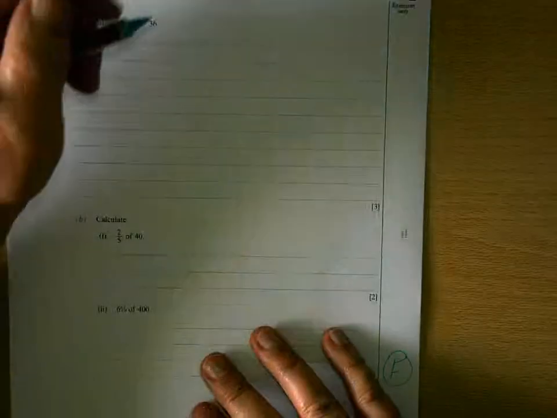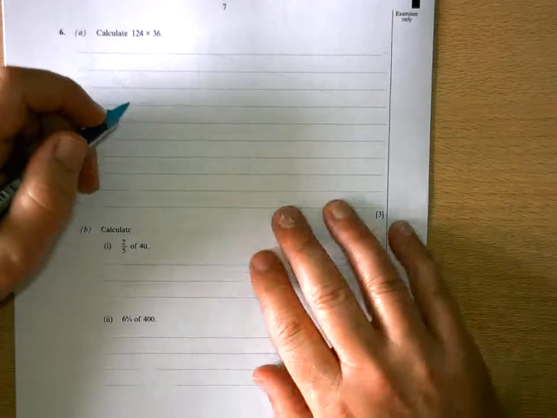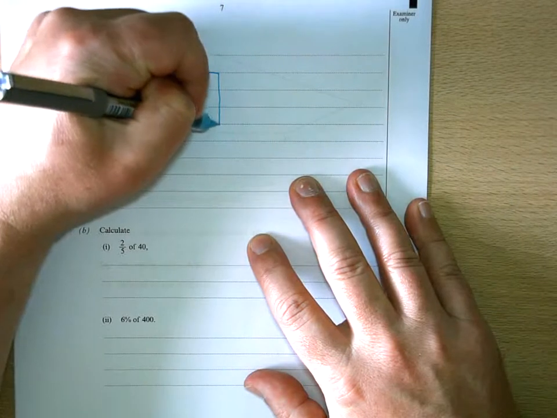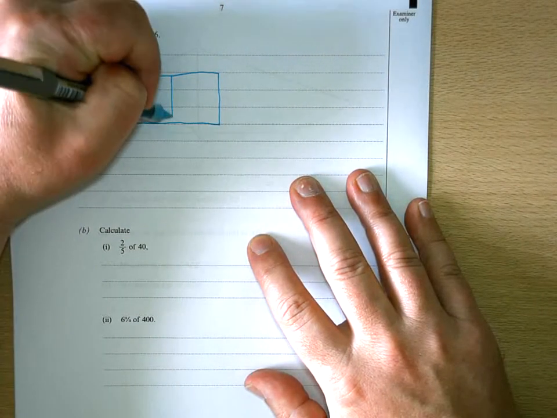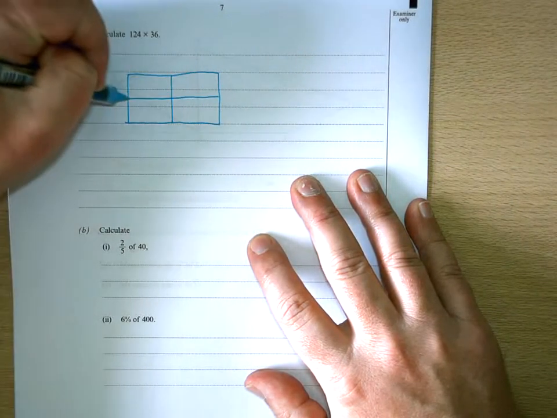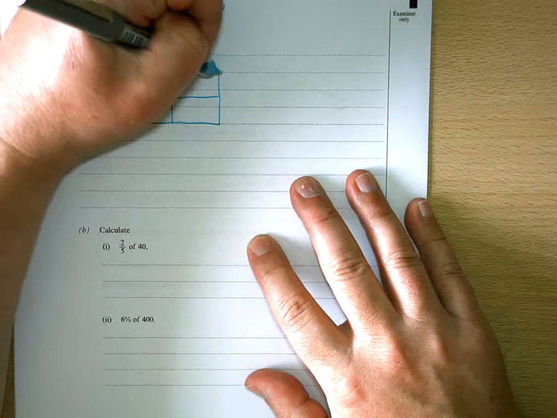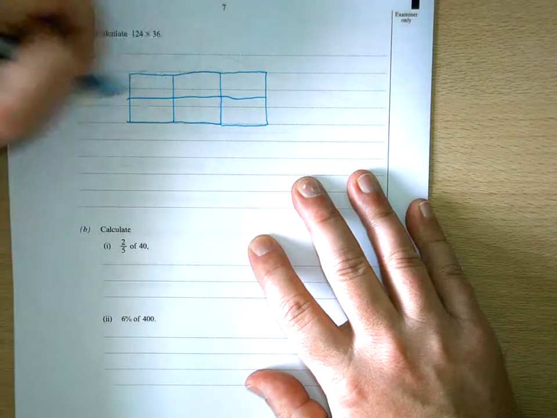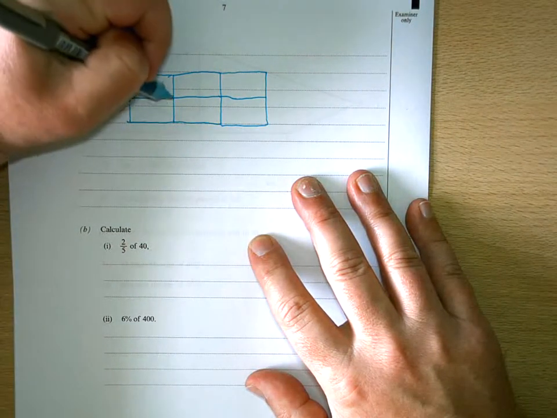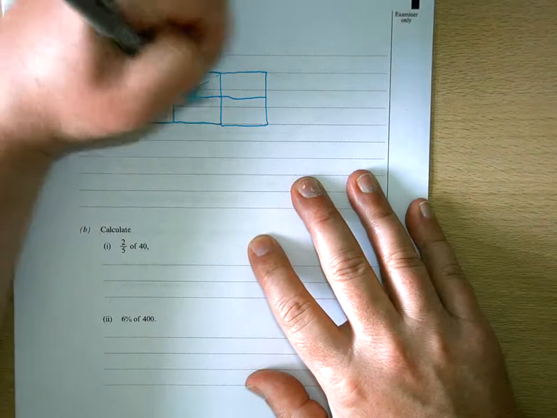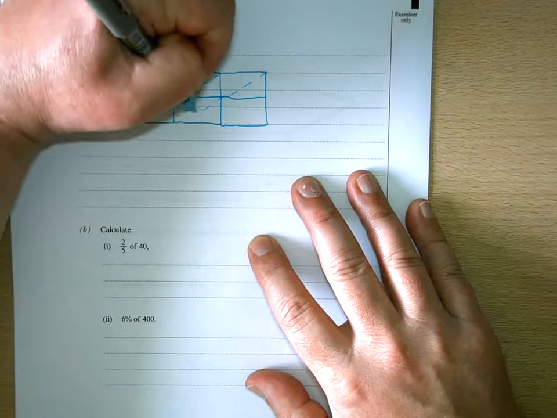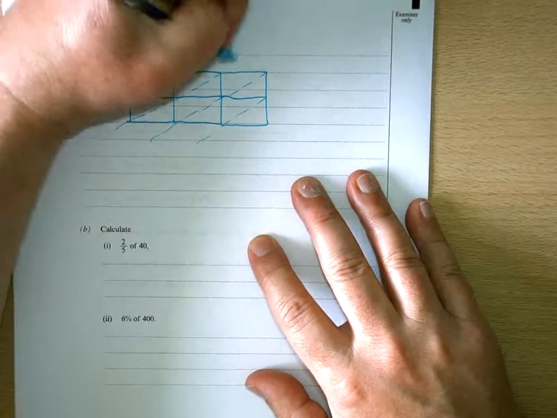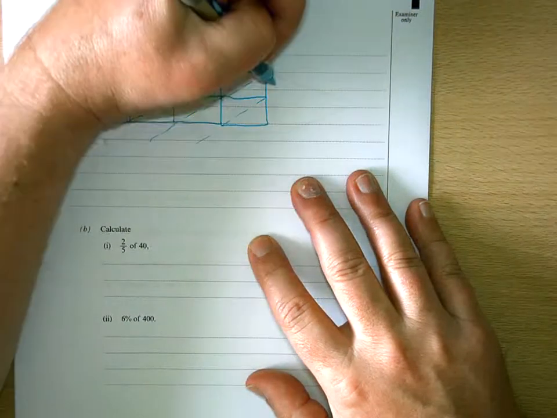Alright, well the way that most of you are now doing this is with the sort of box method. So let's just set that up here. Oops, I haven't done enough boxes. Okay, and then you do little diagonals through each box like that. That's going to be 124, and that's going to be 36.